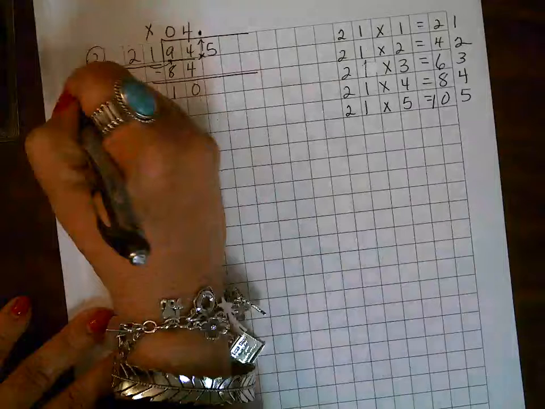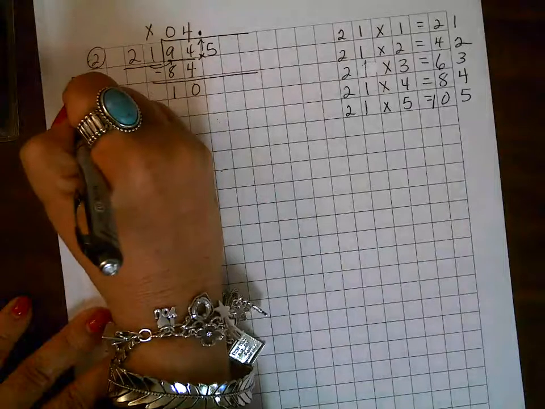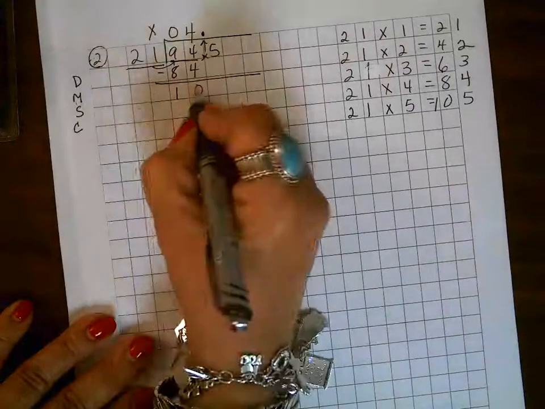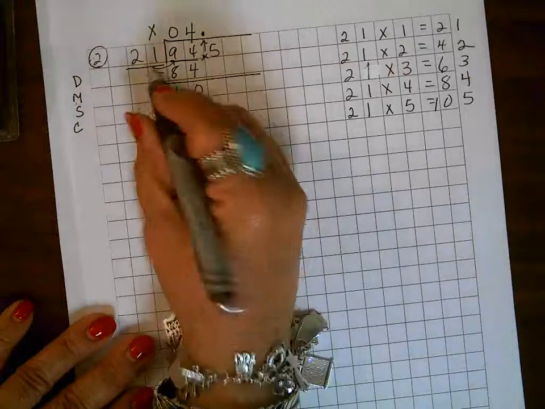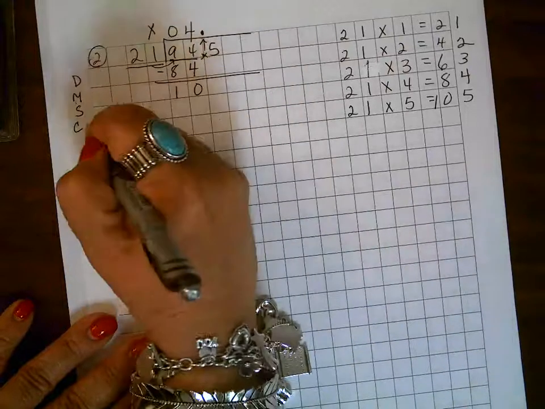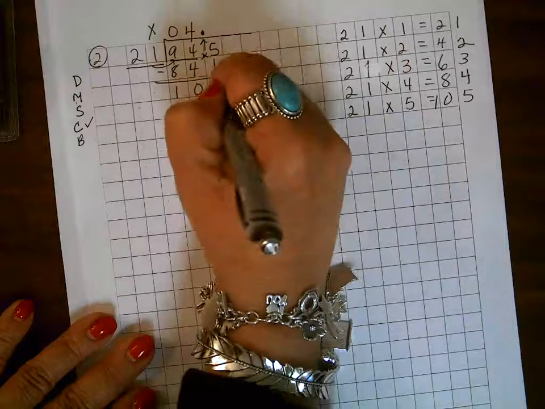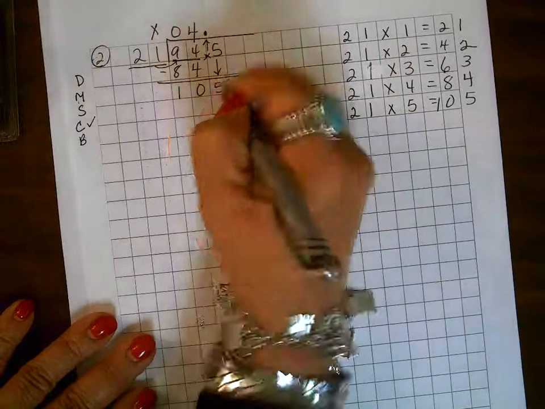Remember that our system is to divide, then multiply, then subtract, which is what I've done here. I'm checking: is my difference less than my divisor? Yes, it is. So check. Now I'm going to bring down. This becomes a 5.